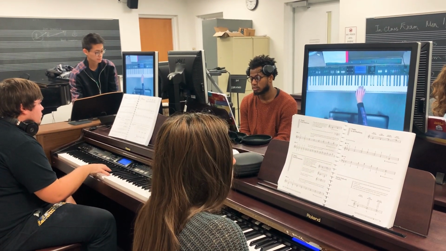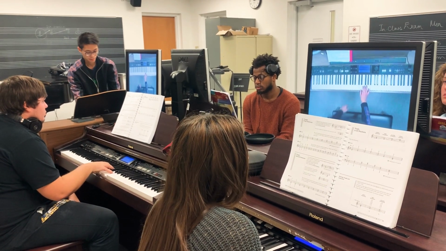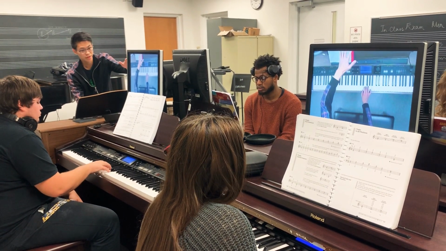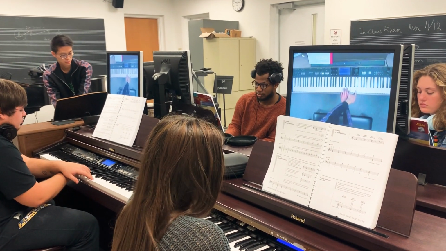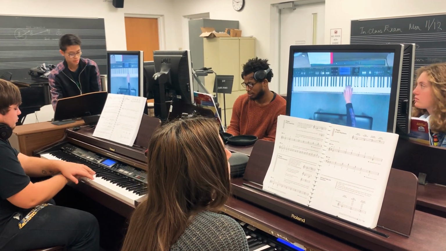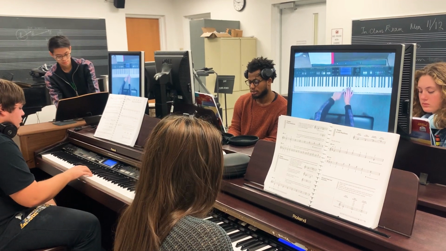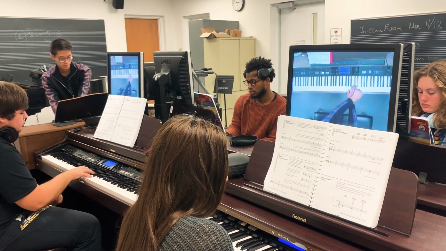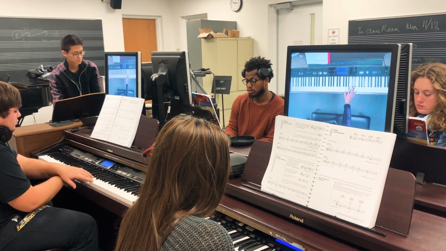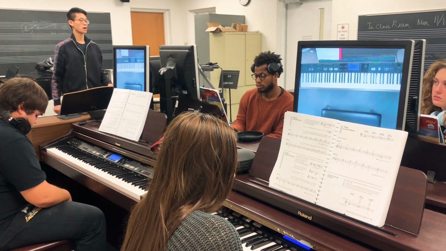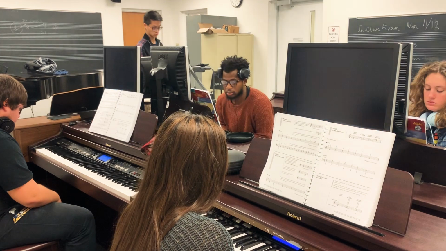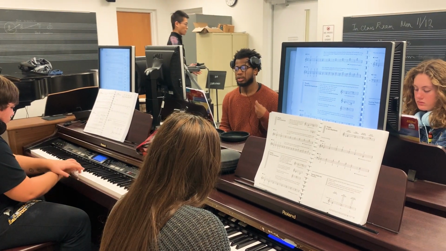And then second chord, use your left hand to find the higher octave of the D. So we have the third chord, the first inversion of the third chord. Okay, I'll give you 30 seconds to practice this. Use your left hand. Your left hand is useful.